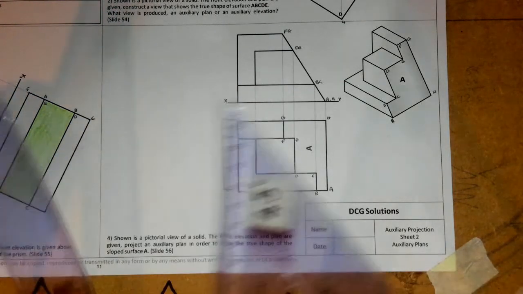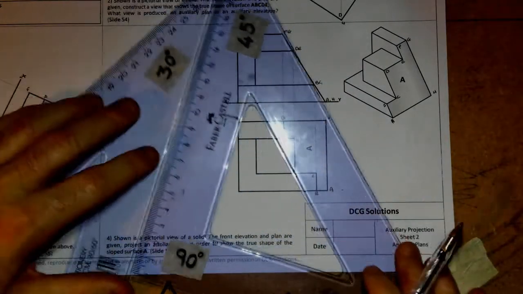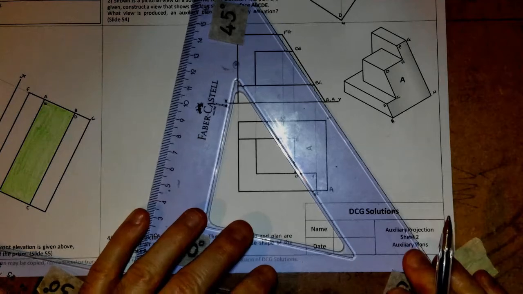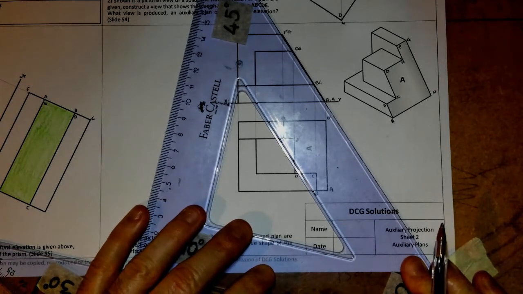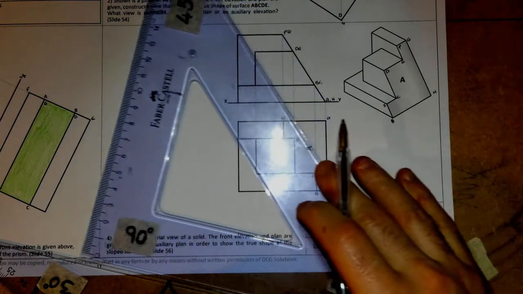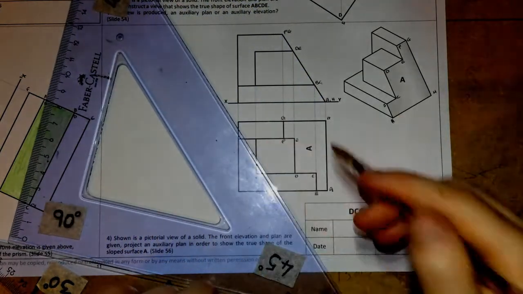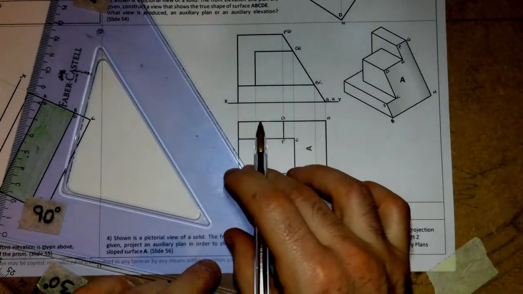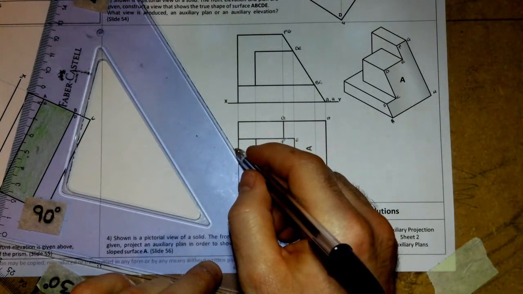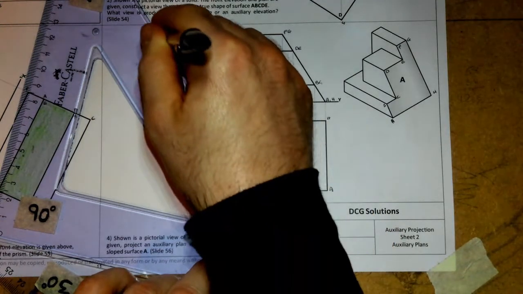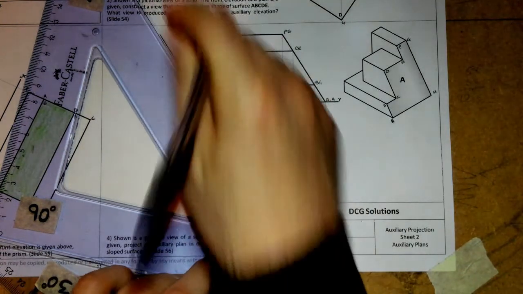Okay, so I have to set up an x1, y1 parallel to that face there. So a bit of sliding set squares. Move it out here. Set up an x1, y1, just roughly thinking where I'll need it. So about a little further out, about there. That's it. Trying to keep it neat and tidy.